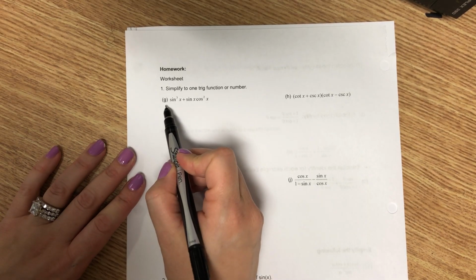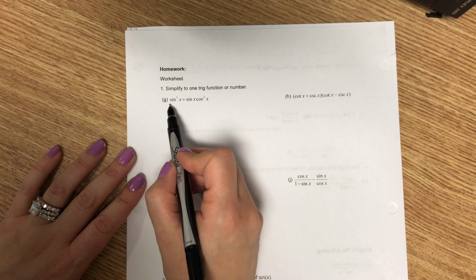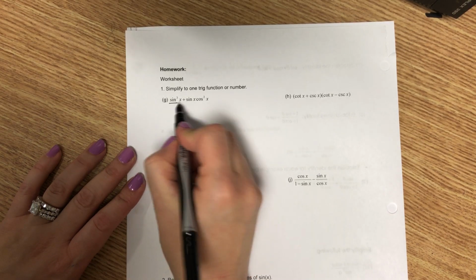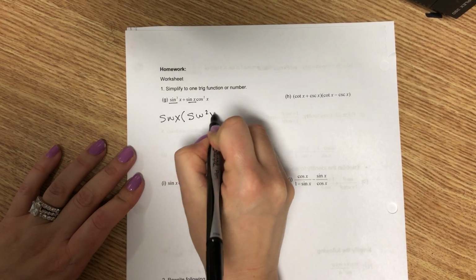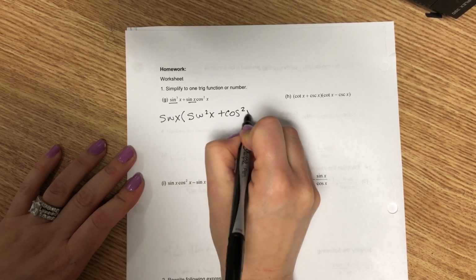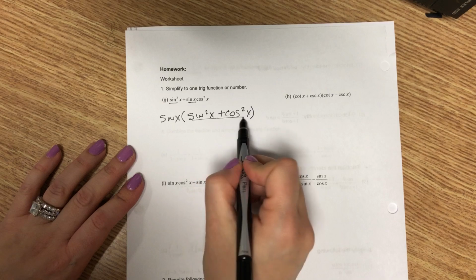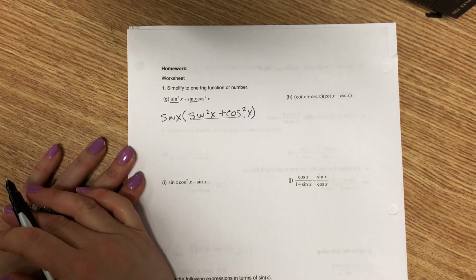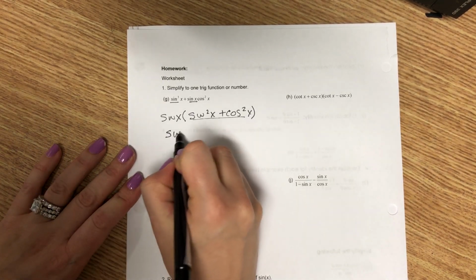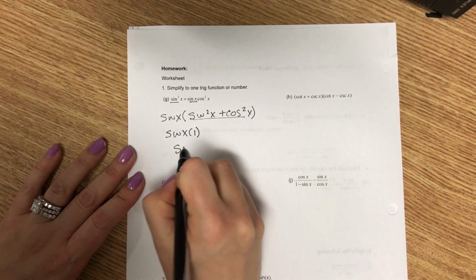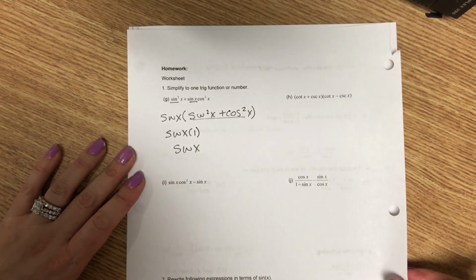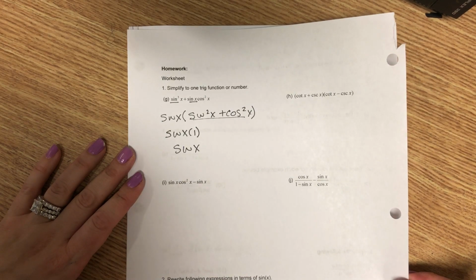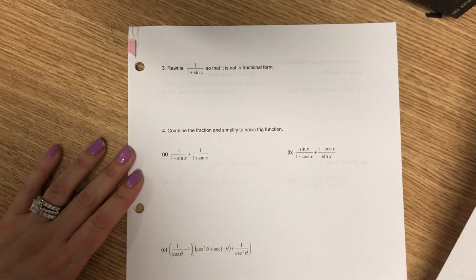For 1G, I'm going to factor out a sine x because these both share a sine x. And when I do that, I notice that I have my first Pythagorean identity. So this is sine x times 1, which is just sine of x. All right, let's see, which one am I going to do next?